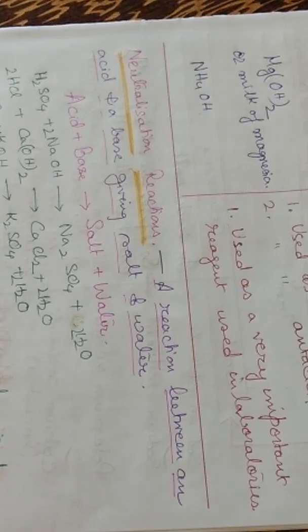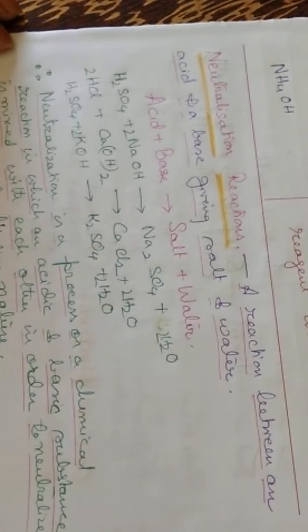Now we come to neutralization reaction. It is a reaction between an acid and a base which gives rise to salt and water. So acid plus base gives salt plus water. Like sulfuric acid, H2SO4, plus sodium hydroxide forms sodium sulfate plus water. Then hydrochloric acid plus calcium hydroxide forms calcium chloride plus water. Then sulfuric acid plus potassium hydroxide forms potassium sulfate and water.